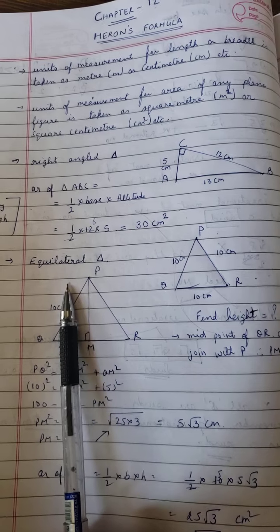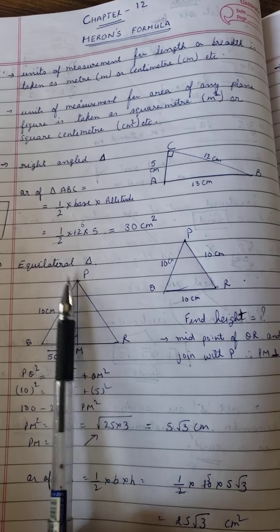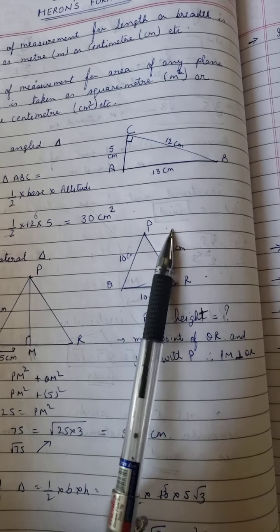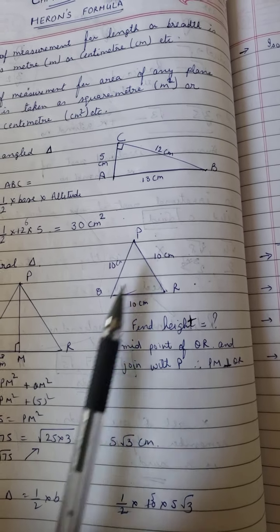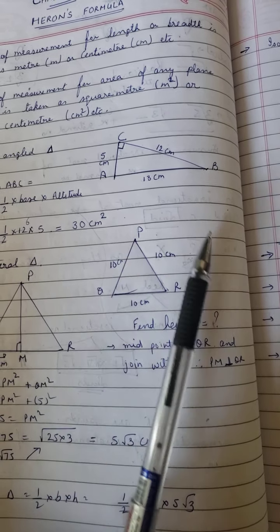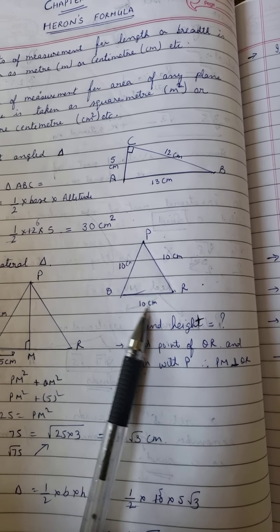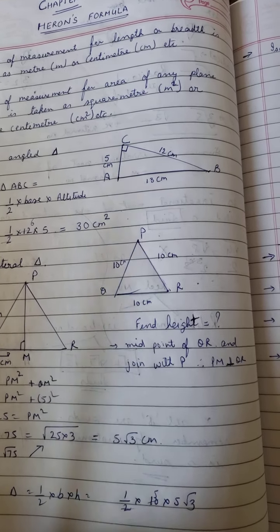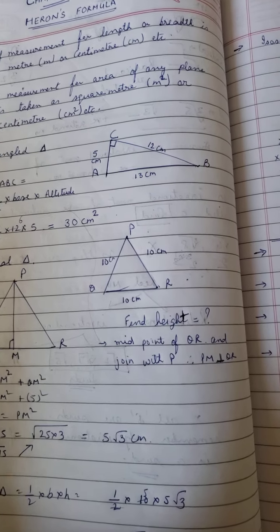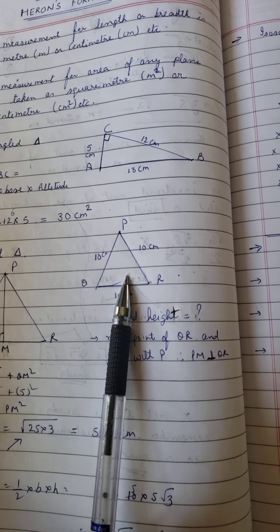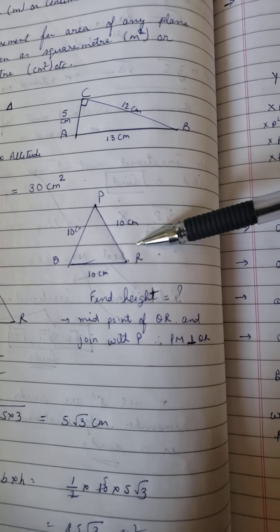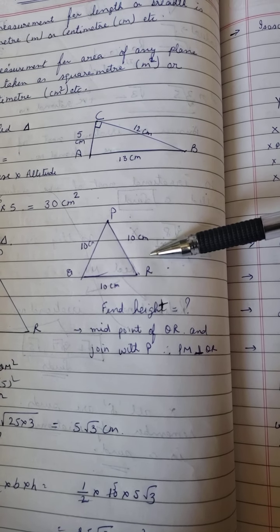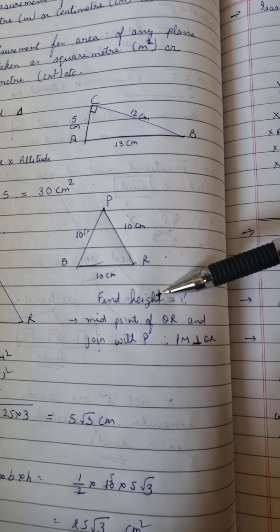Moving on to the equilateral triangle. Now suppose in the question you are given an equilateral triangle PQR, 10 centimeters as this side. As it is an equilateral triangle, all three sides will be the same. Now if you have to use the formula half into base into height, height is not given in the question. You're just given that PQR is an equilateral triangle with the side 10 centimeters. Fine. So we have to find the height.